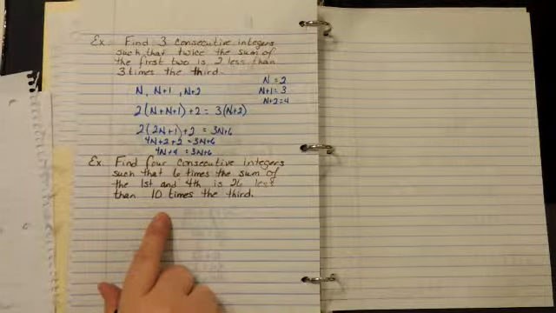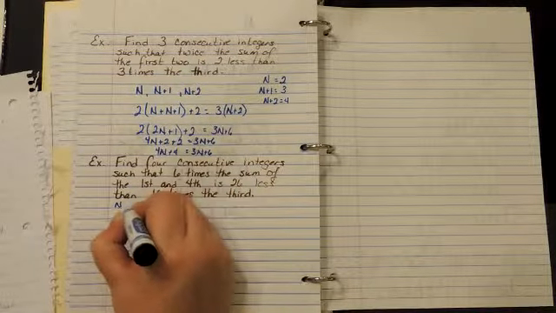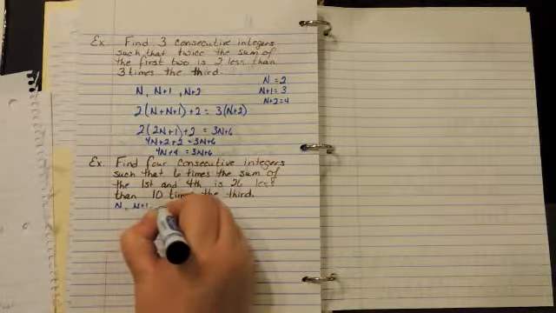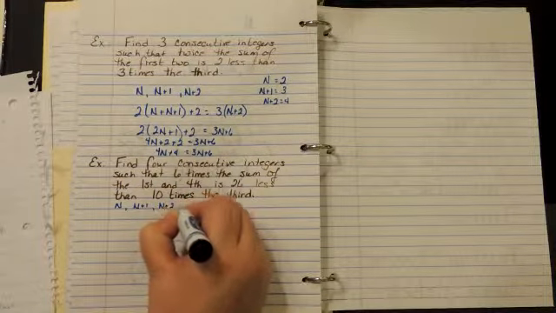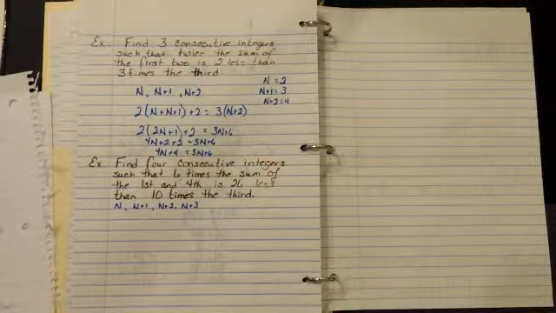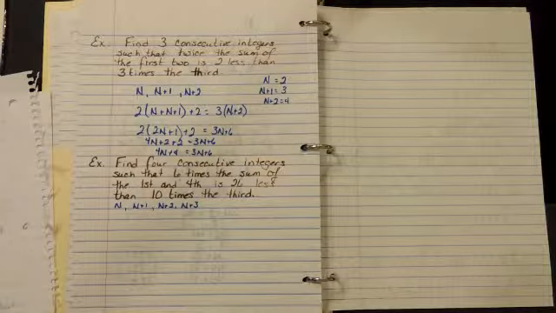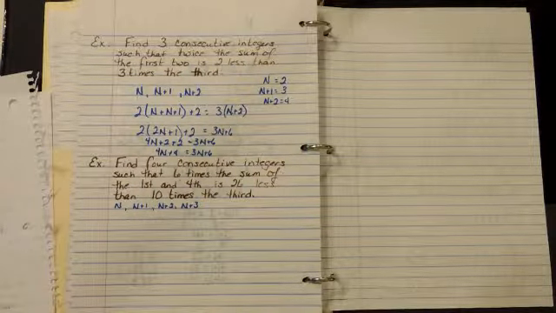Find 4 consecutive integers. So we have 4 integers this time. So we have n, n plus 1, n plus 2, and n plus 3, such that 6 times the sum of the first and fourth is 26 less than 10 times the third.